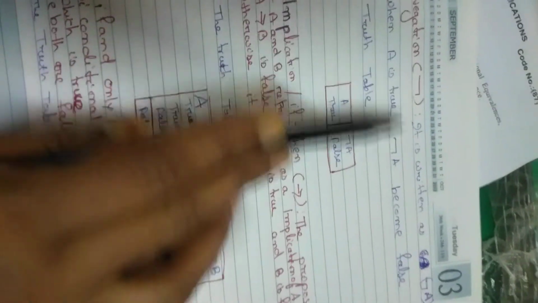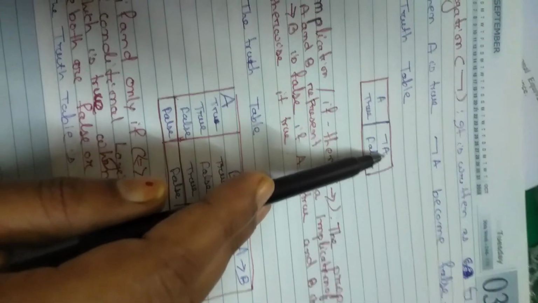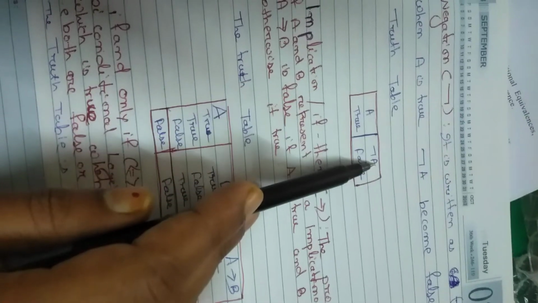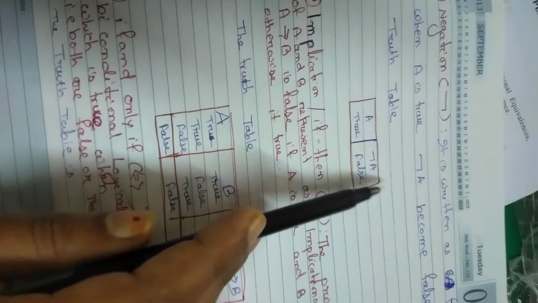Then another connective is negation. Negation is represented by not A. That means the opposite of the proposition is its negation. If A is true, the negation of A becomes false.